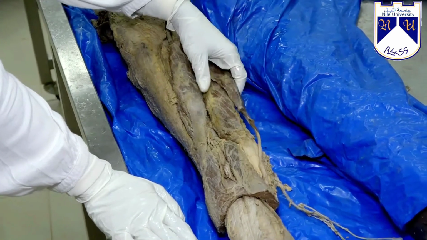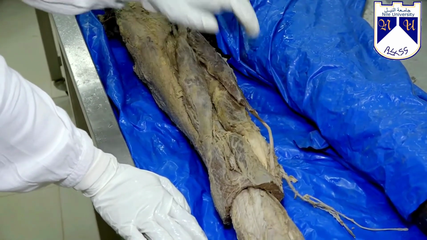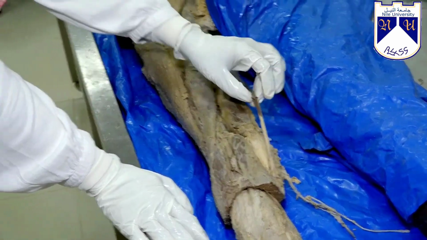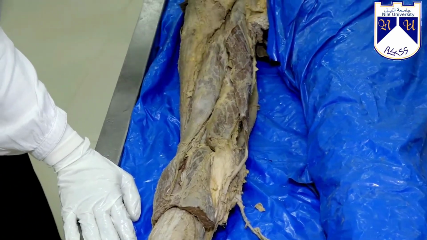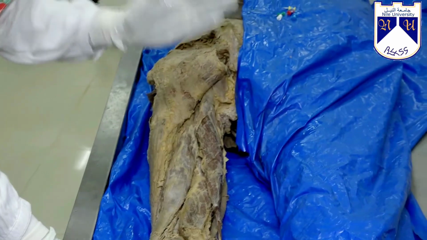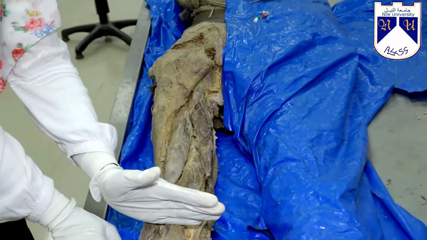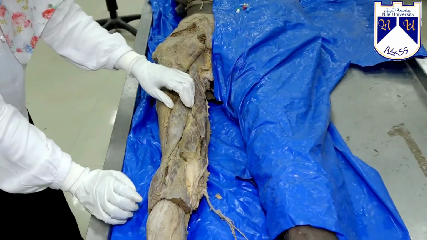It has the same nerve supply and the same action as semitendinosus. Okay? Extend the hip joint, flex and medially rotate the leg.